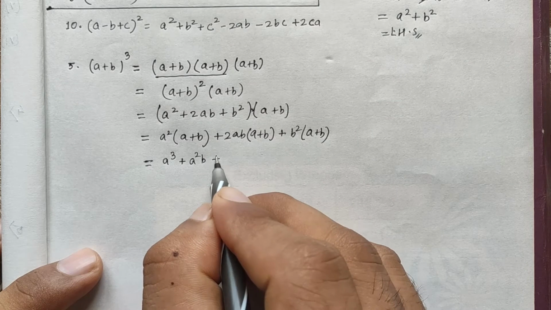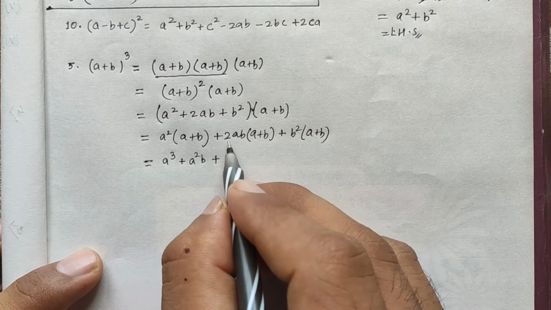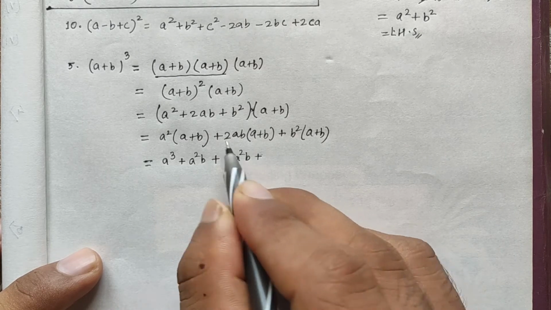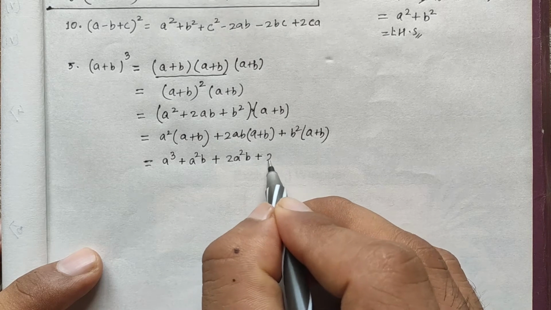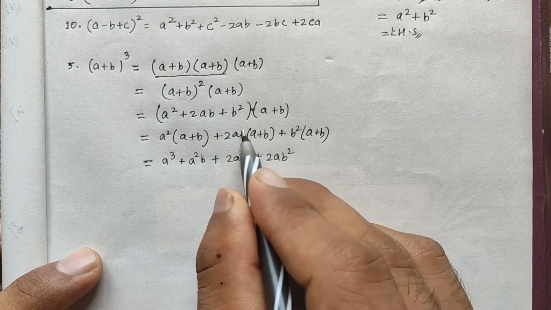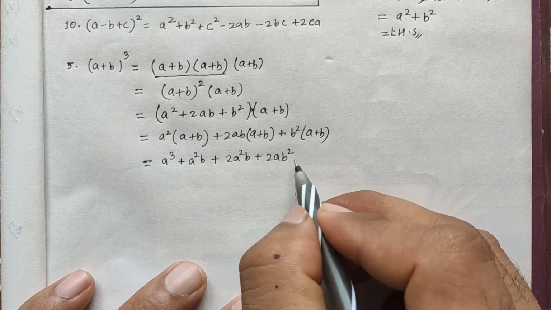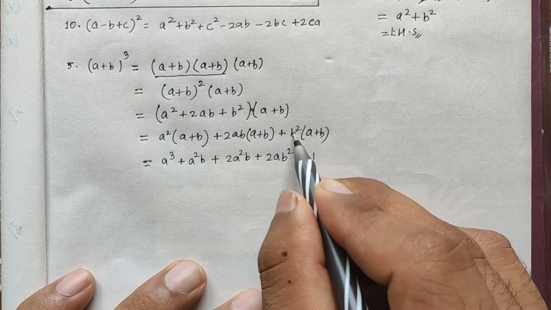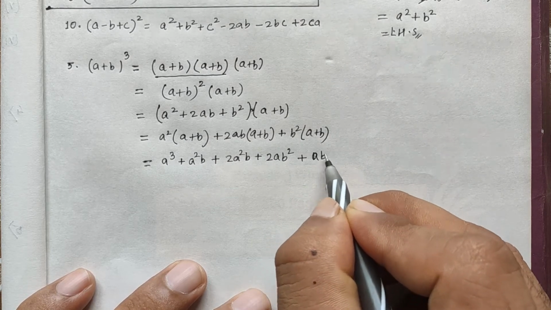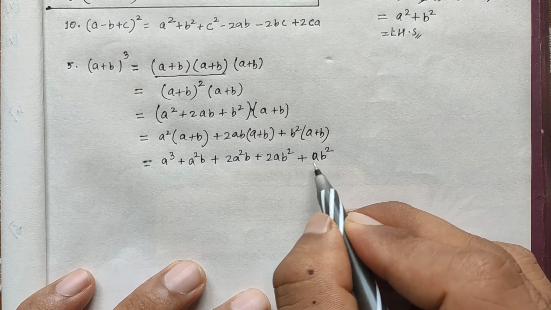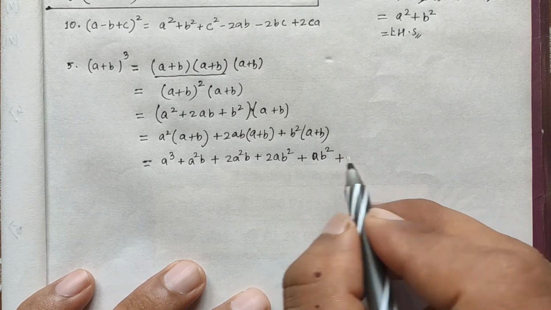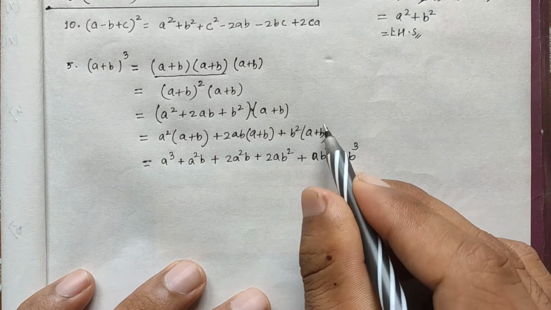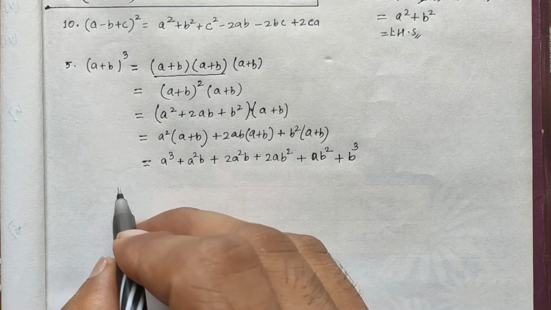Now plus times a is plus, plus times plus is plus, plus 2ab times a is 2a square b, plus times plus is plus, 2ab times b is 2ab square, because while we multiply, their powers will be added, plus b square times a is ab square. Okay, we will write them in the algebraic order, and b square times b is, yeah, their powers added, so 2 plus 1 is cube, 3.